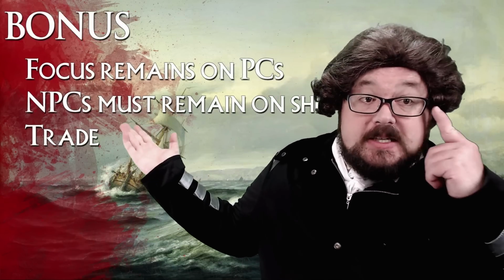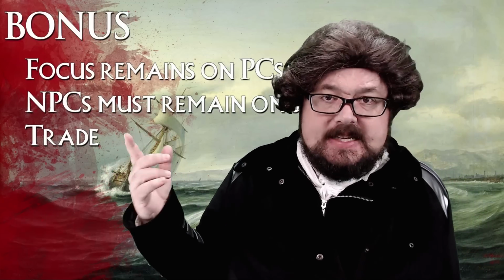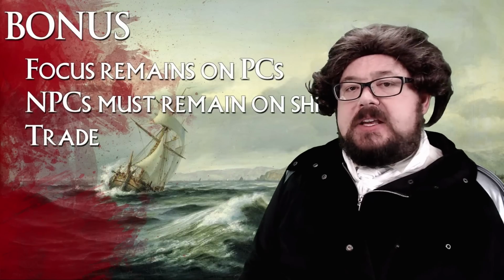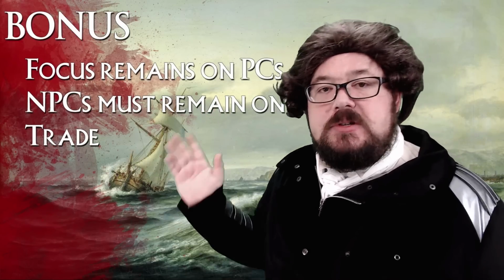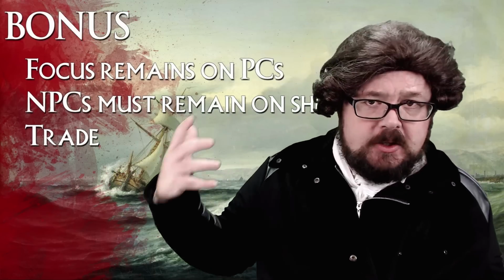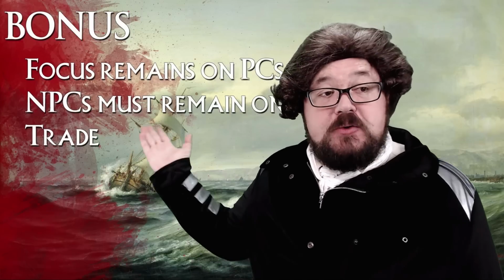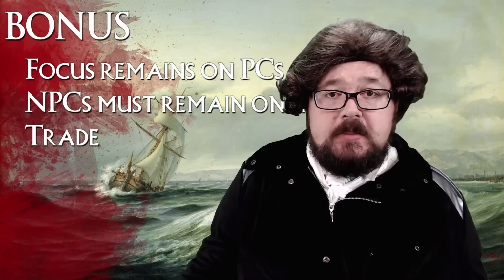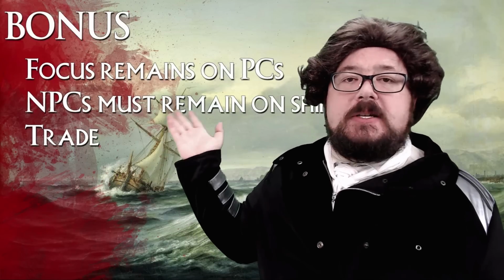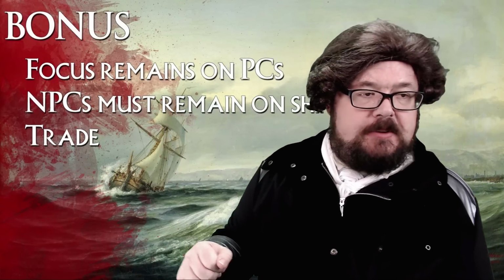Always remind the PCs that they need to leave someone behind on the ship, and not just one or two people. That's the other thing, not just one or two people. These ships are worth thousands or hundreds of thousands of coin, whatever your monetary system might be. If you don't leave it protected, it will get stolen. Bottom line. So make sure that there are always PCs left and make sure that they remain on the ship.